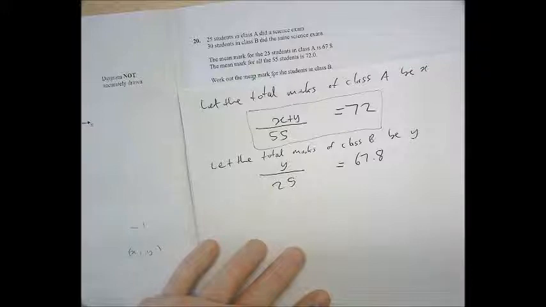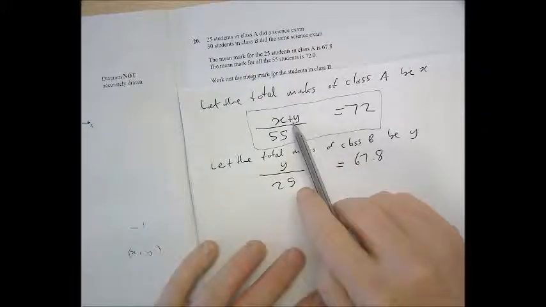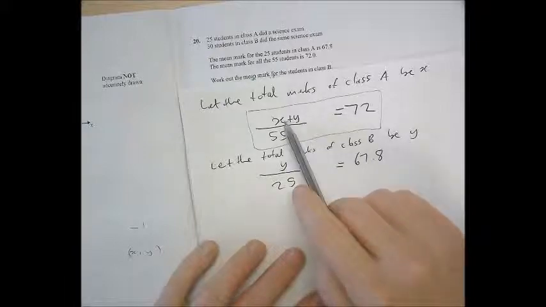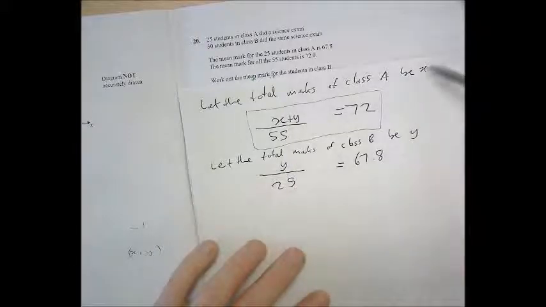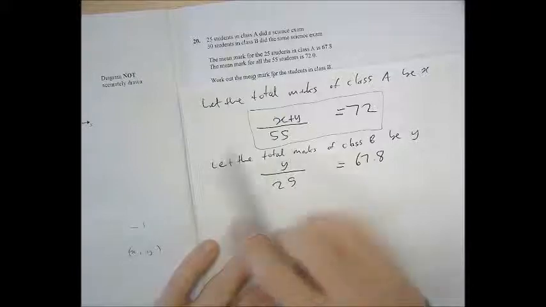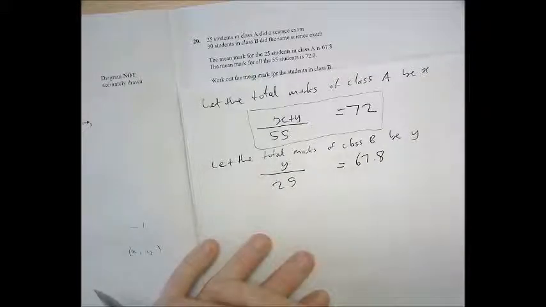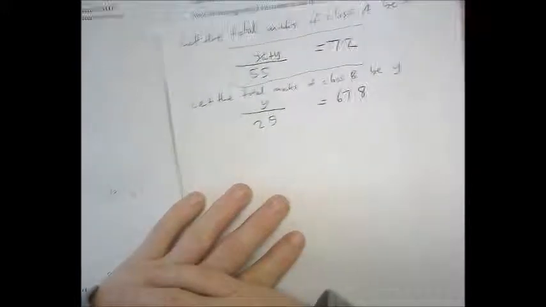Now, this is an example of how you should use as few letters as possible, okay? It would be tempting to just say Z there, like let the total for both classes be Z, but there's no reason to if you have a total for Class A and a total for Class B. The total for everybody will just be X plus Y. Okay? Georgia, you with me? Yeah. Okay, tell me what to do now, Georgia.